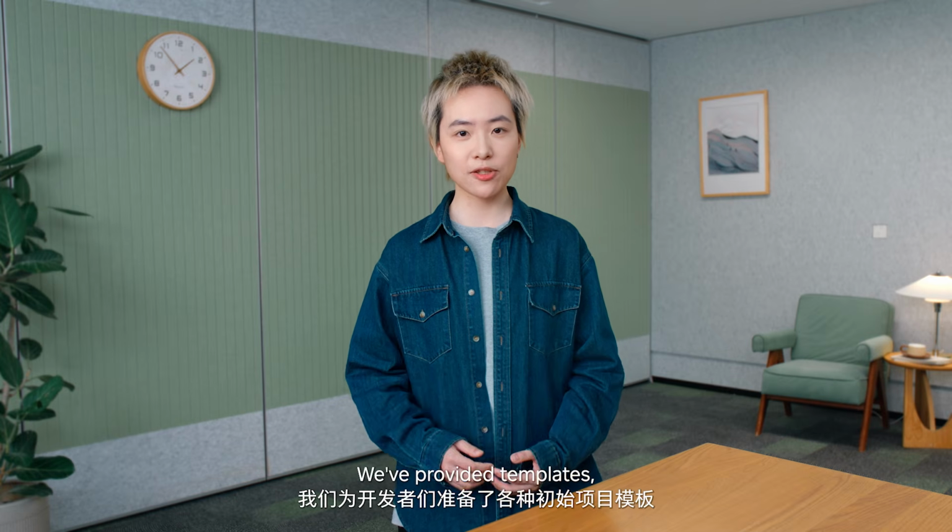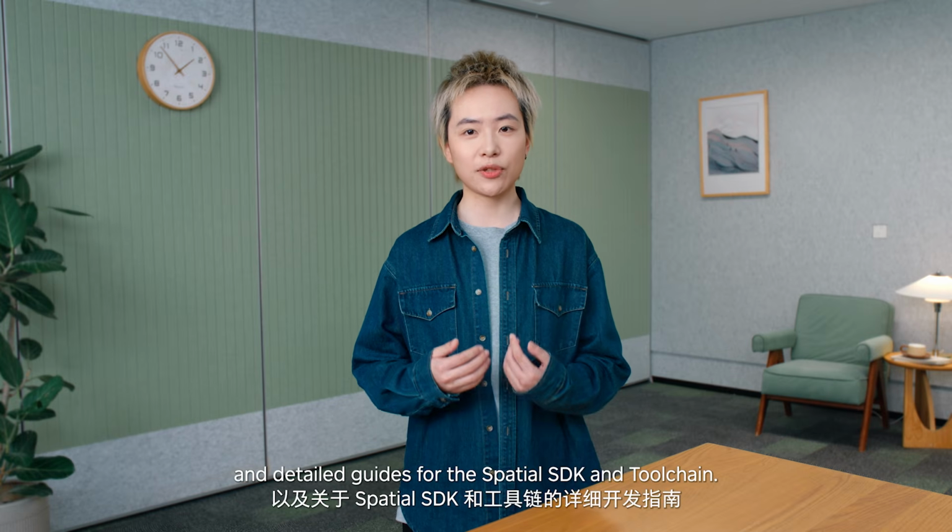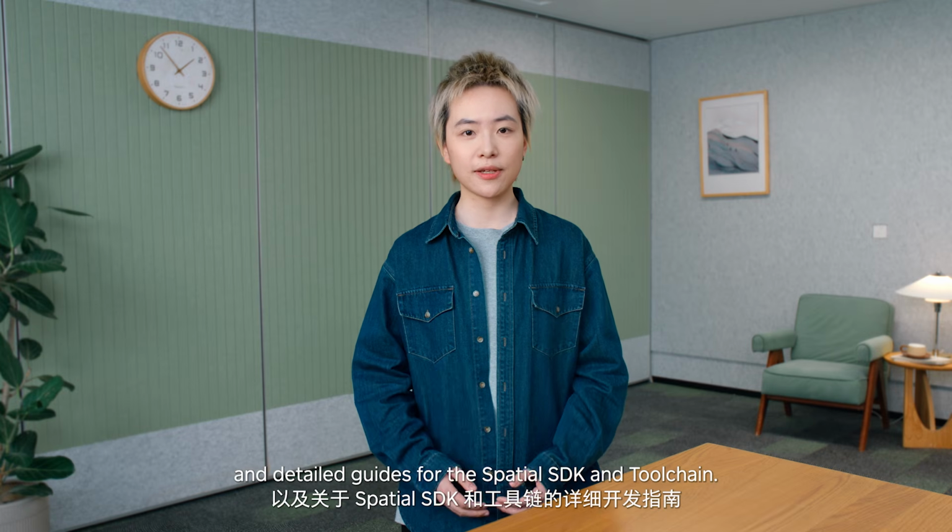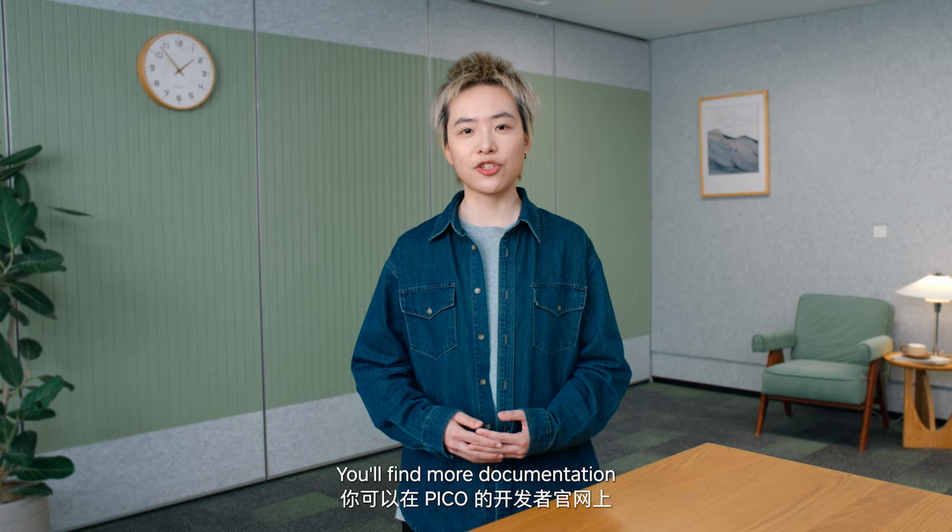We've provided templates, sample code, and detailed guides for the SDK and Toolchain. You'll find more documentation on the PICO developer website.